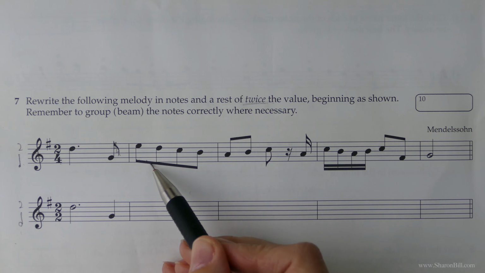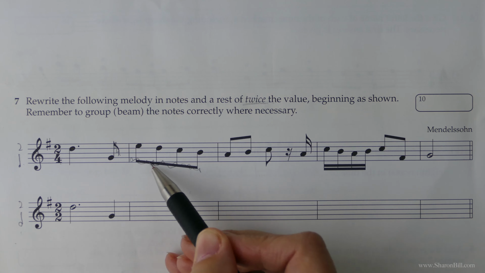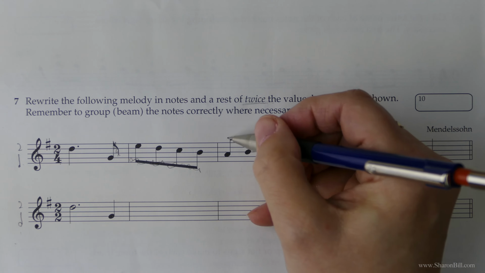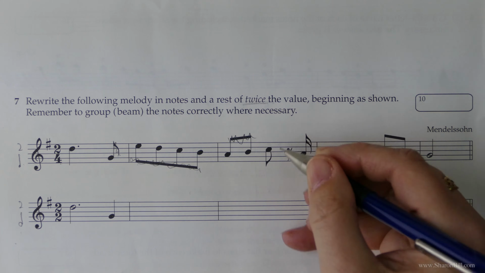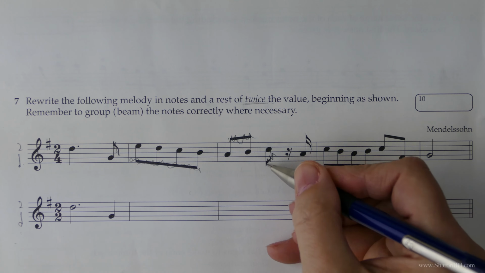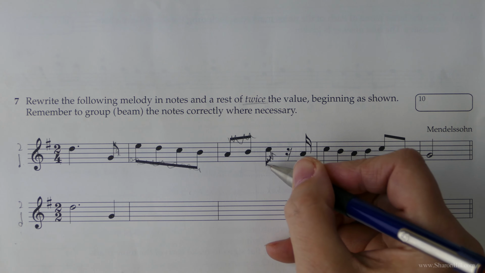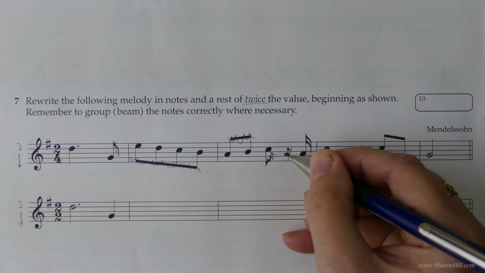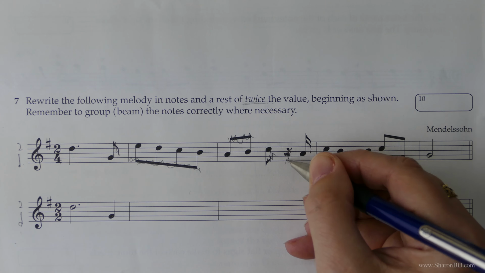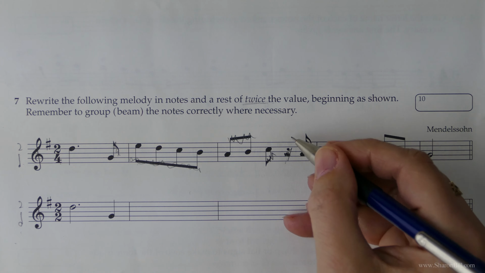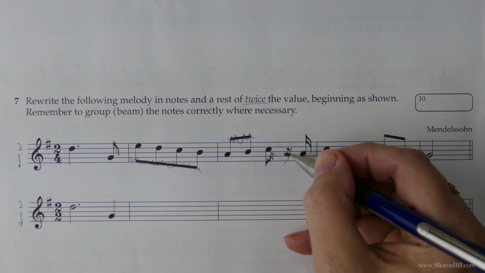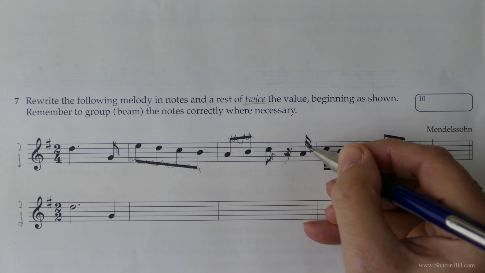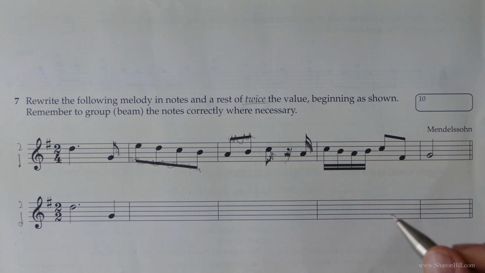So we get rid of this beam, these tails, and these each become crotchets or quarter notes. Get rid of this beam, these become crotchets, quarter notes. Get rid of that tail, that will become a crotchet or a quarter note. Now here, losing one of those tail parts of the rest, the second line of the rest, makes that a quaver rest instead of a semi-quaver rest. And we do the same here, lose one of those tails and that becomes a quaver or an 8th note.